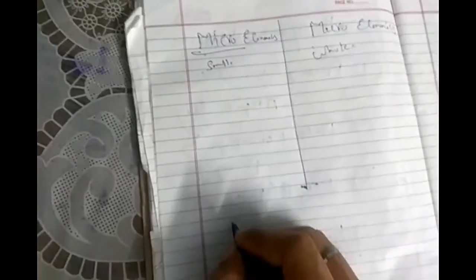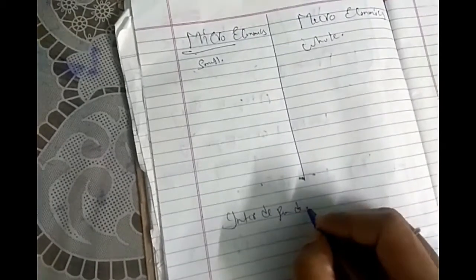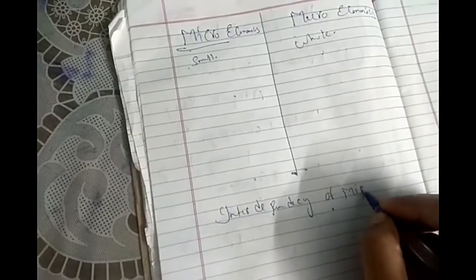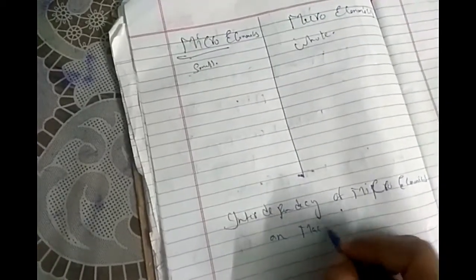Now I am going to tell you the interdependency of micro and macro on each other. Interdependency. First I am going to tell you the interdependency of microeconomics on macroeconomics.